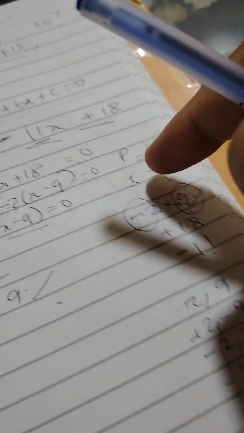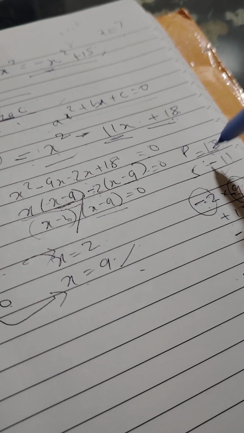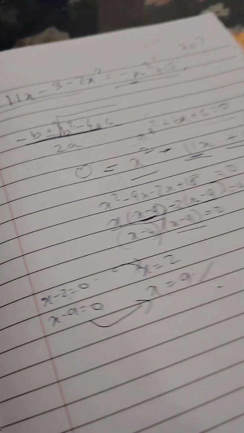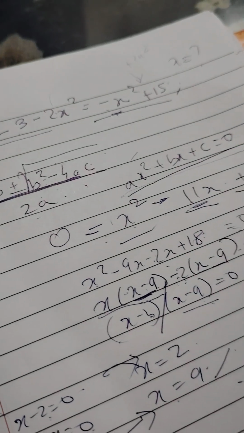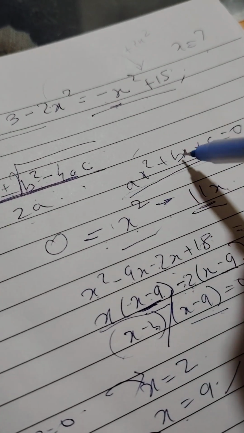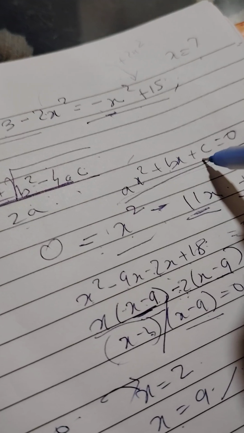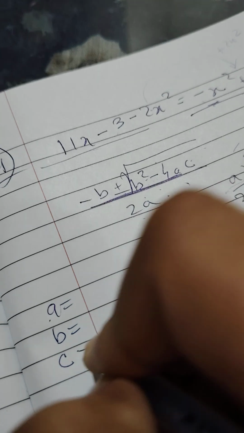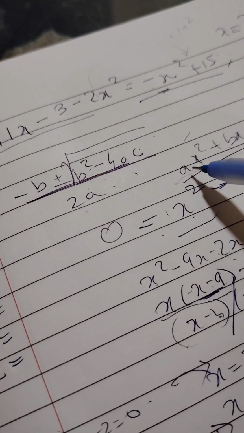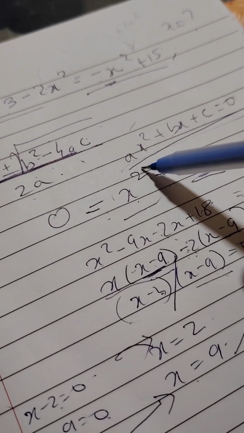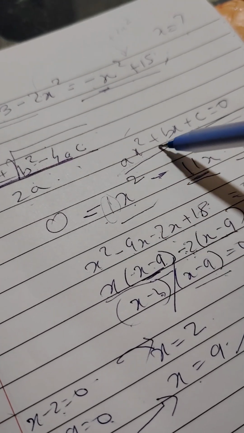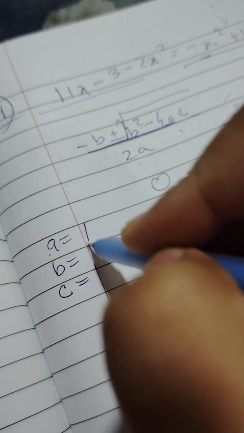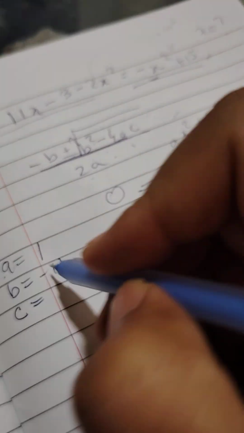Sometimes we don't have whole numbers as our product and sum. If we try to find them, we will never find them. In that case, we need the quadratic formula. This is very important. So what are a, b, and c? We must keep this in mind. The coefficient of x squared is a, the coefficient of x is b, and the constant is c. So we write down our coefficients: a equals, b equals, c equals. In our case, a is 1 because there is no coefficient, which means 1. b is minus 11, and c is 18. So 1, minus 11, and 18.